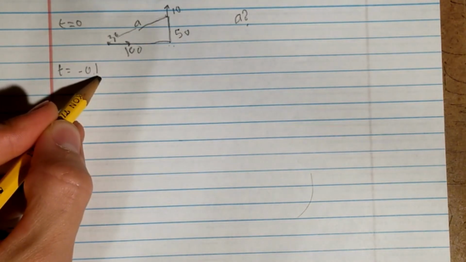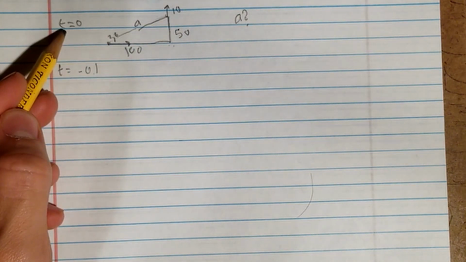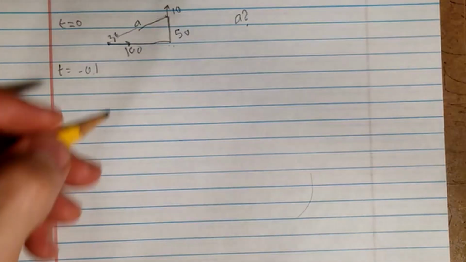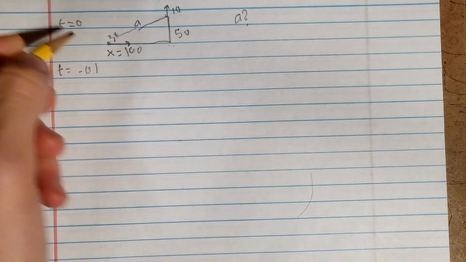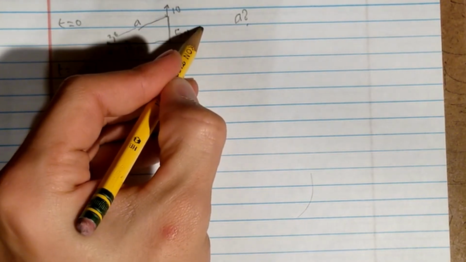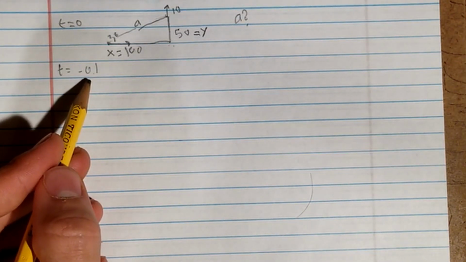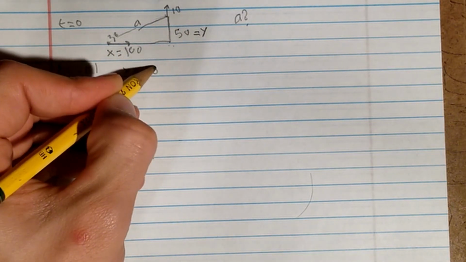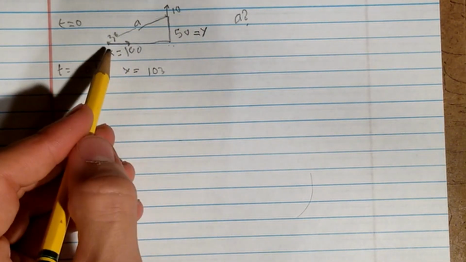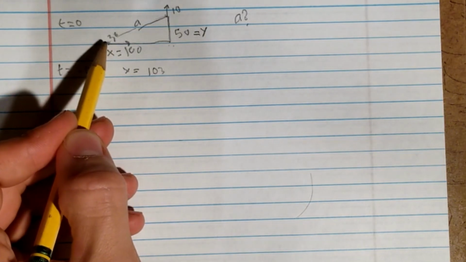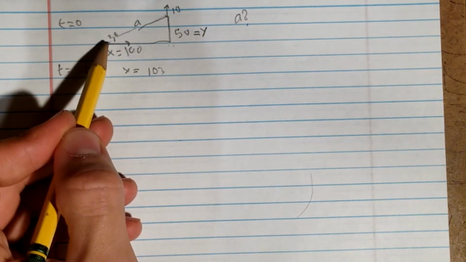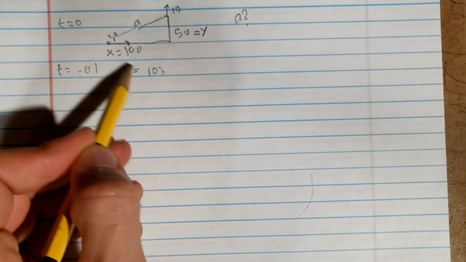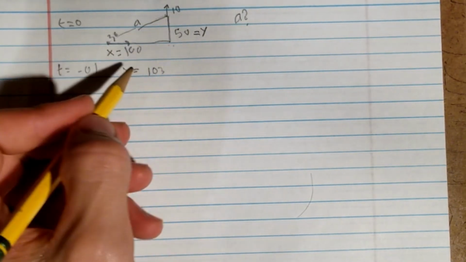At 1/10 of a second before t0, let's call this distance x and this distance y. At t equals negative 1/10, x will be equal to 103, because the car is going at 30 feet per second, and 1/10 of that is 3 feet. So 1/10 of a second ago, it's 3 feet further back.